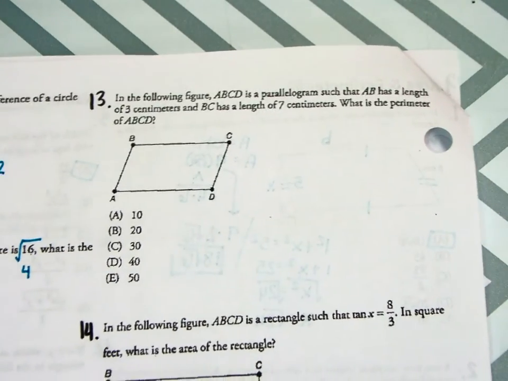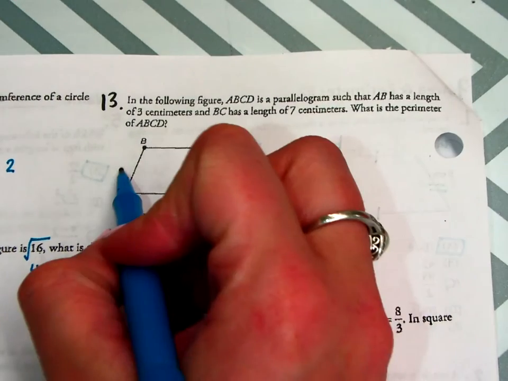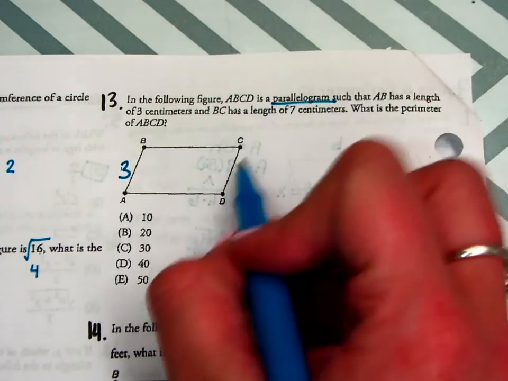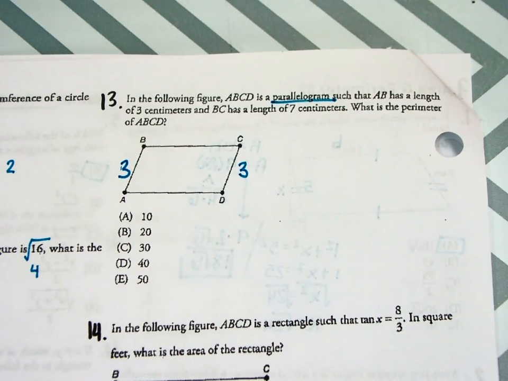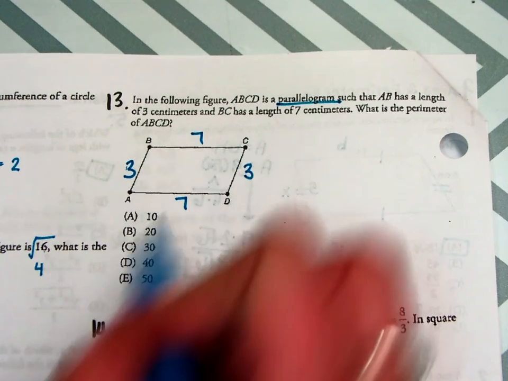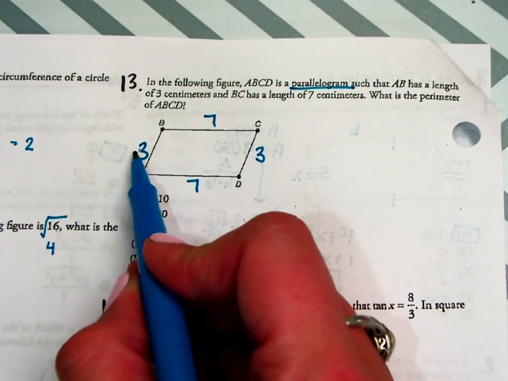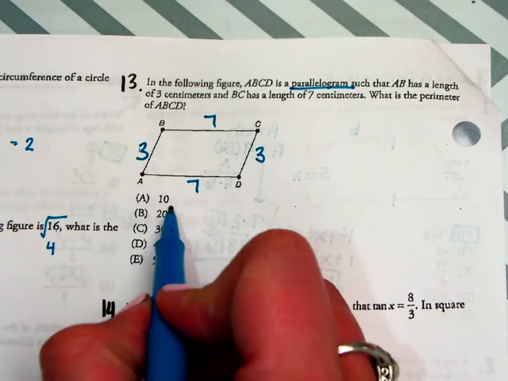In the following figure, we've got a length that is 3 centimeters, so AB is 3. It tells us that this is a parallelogram, so I know that this is also 3. BC is 7, so by default, this is also 7. What is the perimeter? All we're going to do is add. 7 plus 3 is 10, plus another 10 is 20.